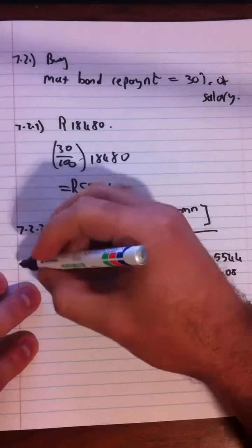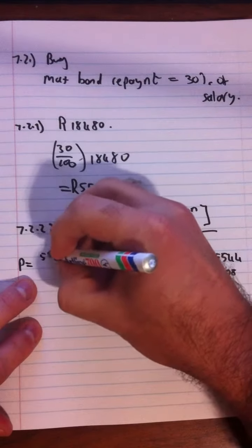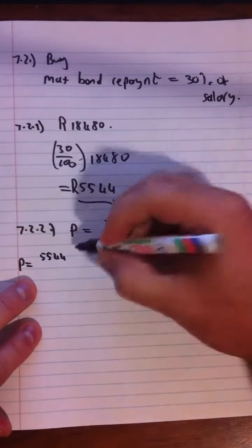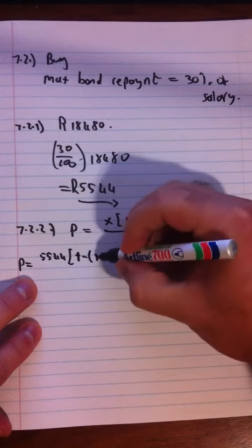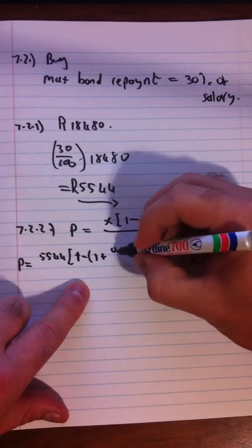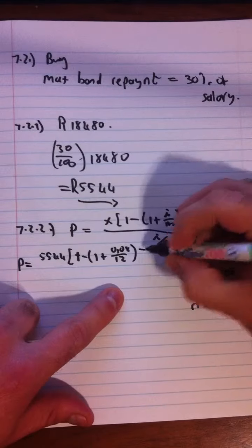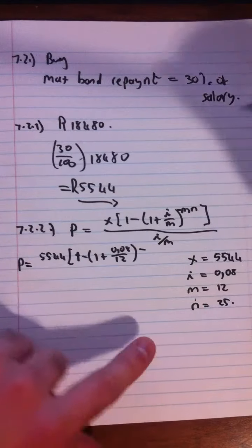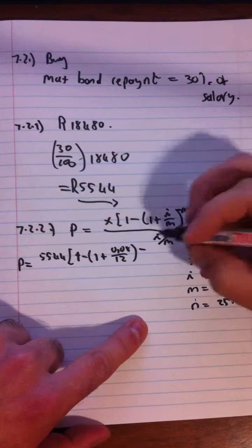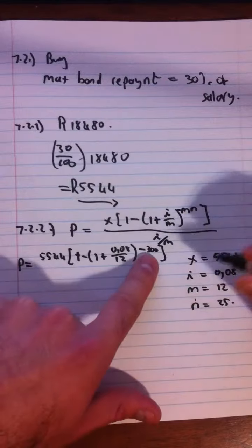Okay, let's fill that in. So P is equal to X, 5,544, times 1 minus 1 plus I over M to the negative power of M times N, 12 times 25, 300. So that's negative 300. This value is important to know.